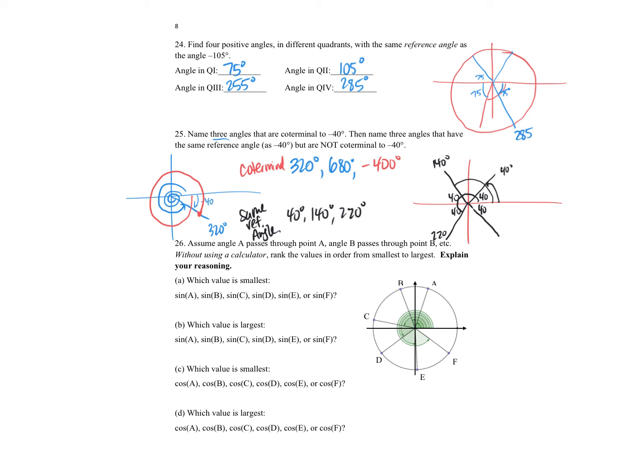Okay, assume angle A passes through point A and angle B passes through point C. Which value is the smallest? For the sine value, sine is the y component.